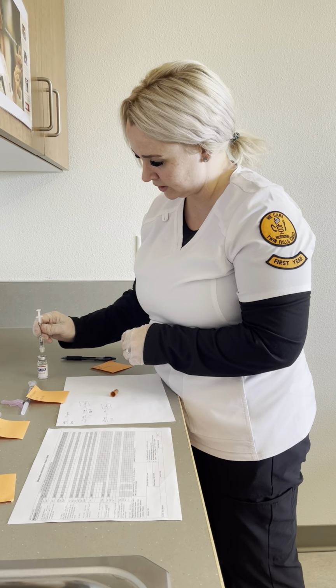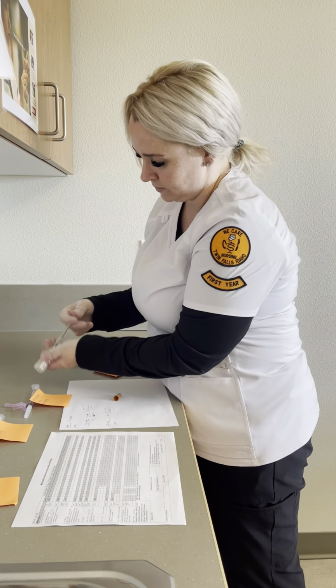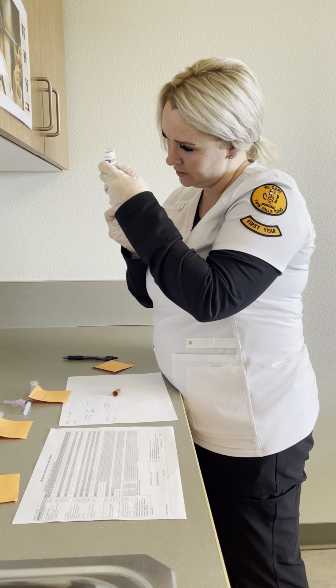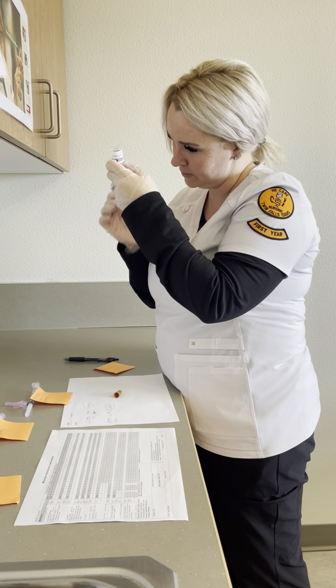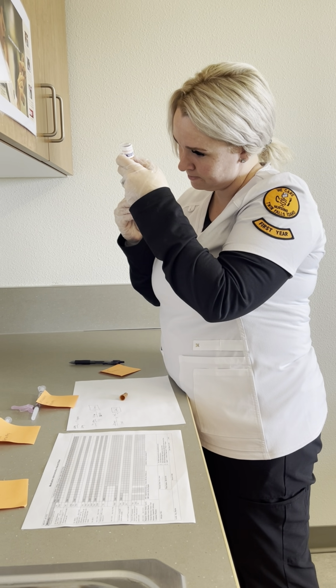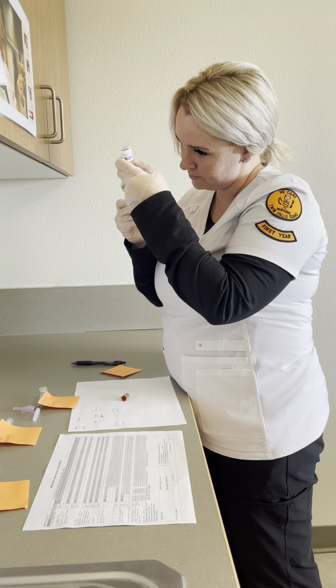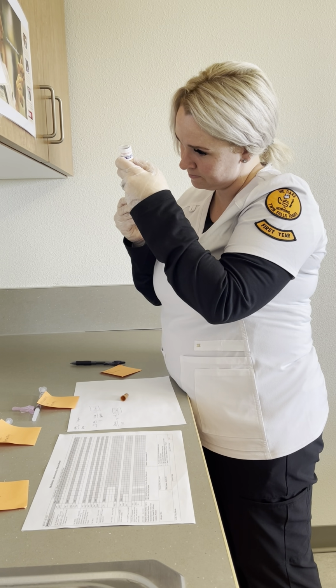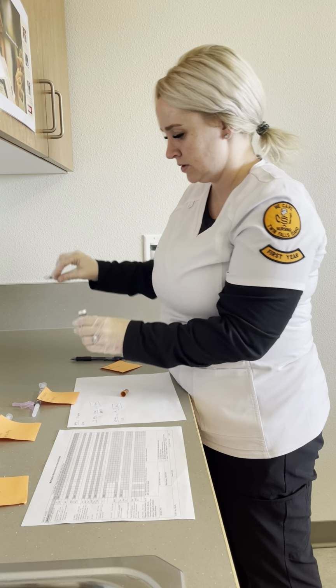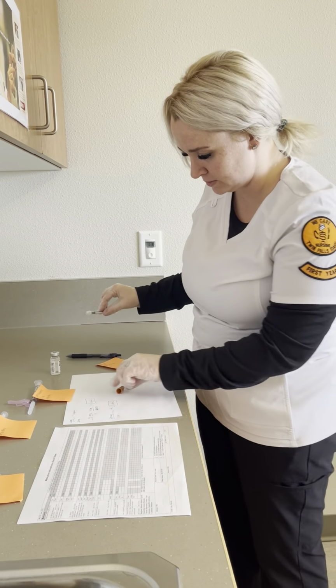We're going to inject the air first. Very carefully here. Make sure there's no bubbles. All right, perfect. And we'll recap before we head to the patient's room.